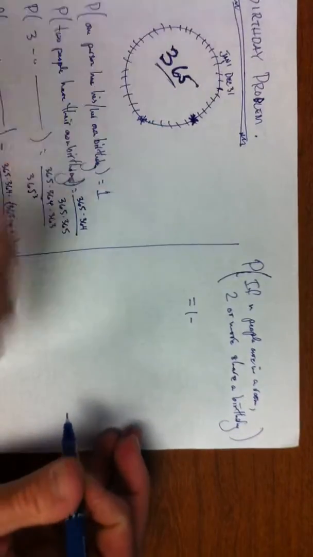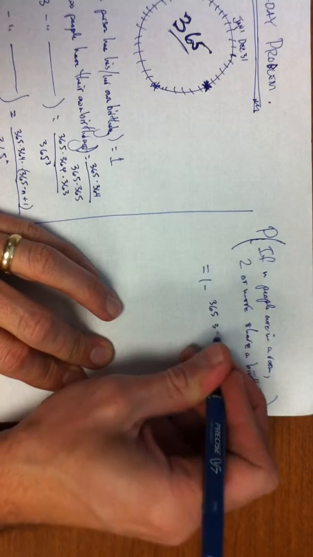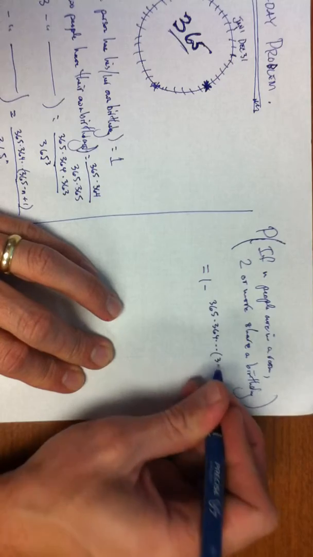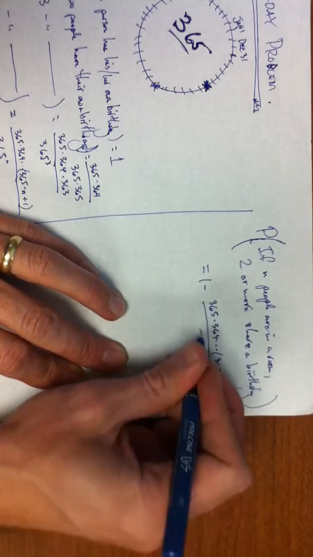Okay, this can be written as 1 minus the probability that they're all distinct, right? So it's 1 minus 365 times 364 times dot dot dot times 365 minus n plus 1, all over 365 to the nth.